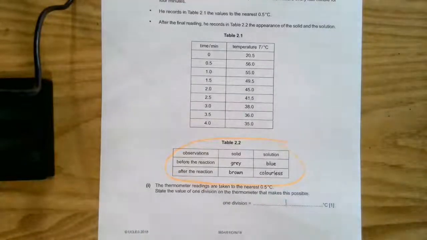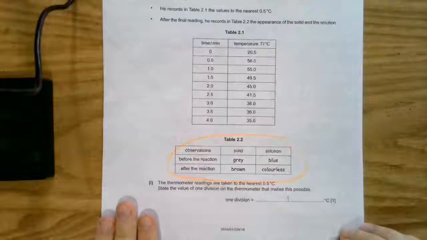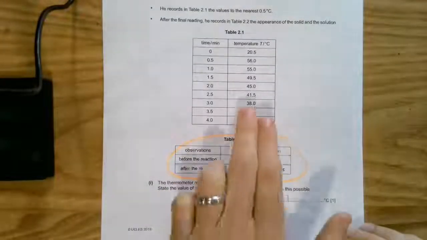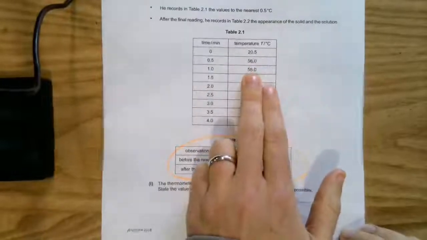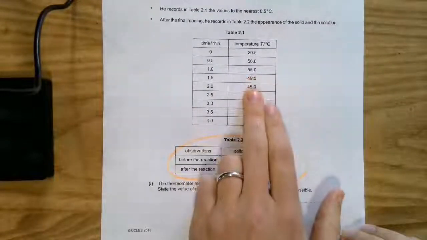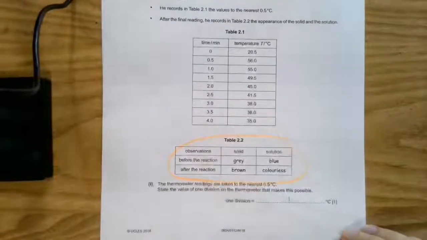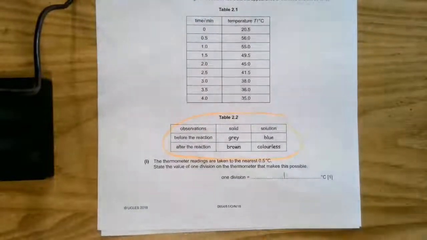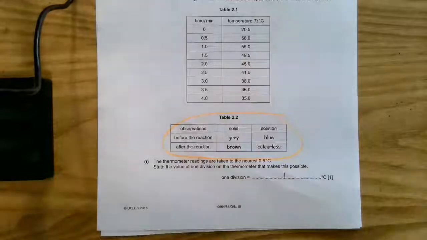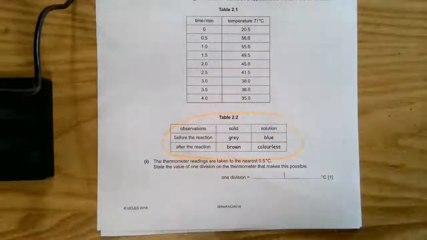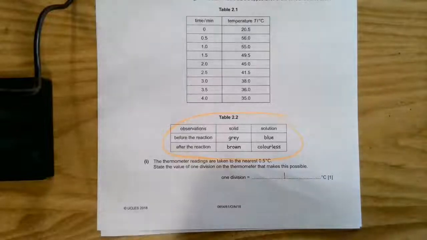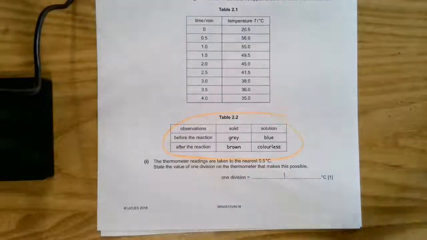So the first question that we have to deal with: thermometer readings are taken to the nearest 0.5 degrees. You can see he's gone for 20.5, 56.0, and then 0.5 down here, another 0.5 here. He's measuring to 0.5s. And then it says, state the value of one division on the thermometer that makes this possible. I think this is a terrible question. I don't think this is very well phrased. To be honest, I disagree with a lot of the physics here. However, we have to play by Cambridge's rules.